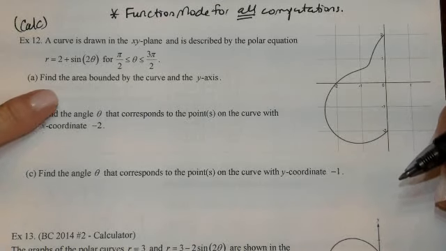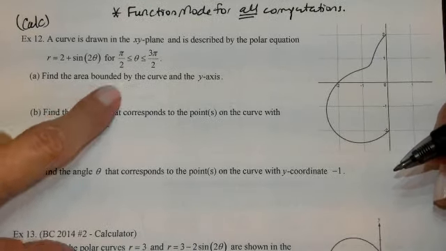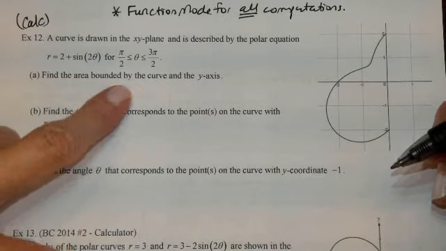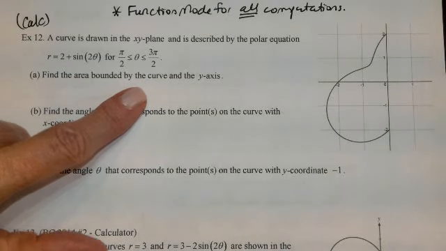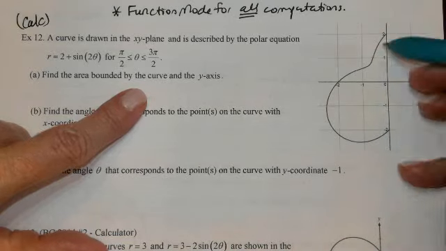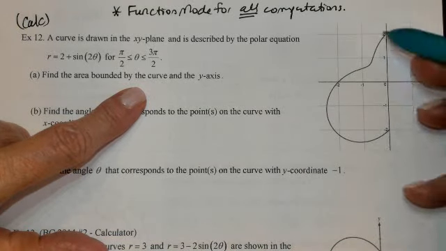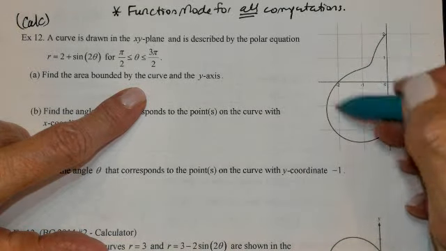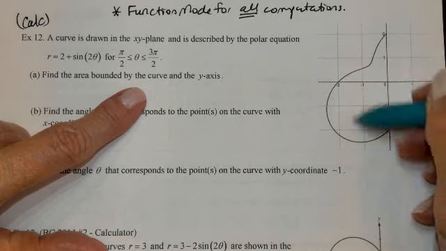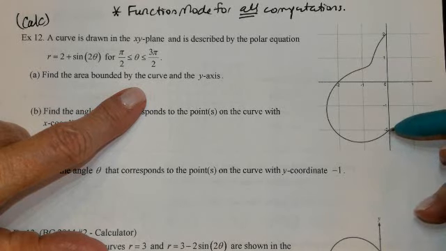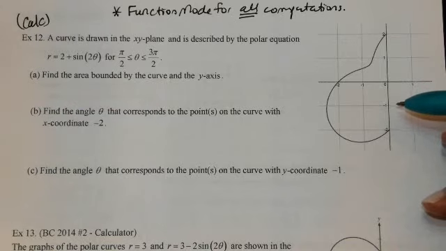Okay, find the area bounded by the curve and the y-axis. Well, that's a straightforward pi to 3 pi over 2. And then we just know 1/2 r squared d theta.